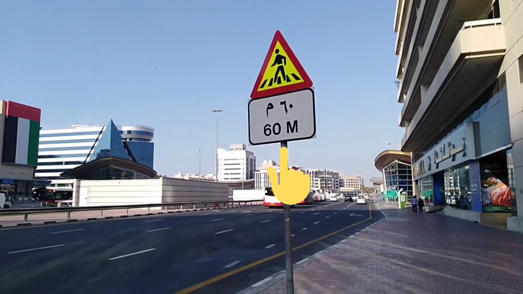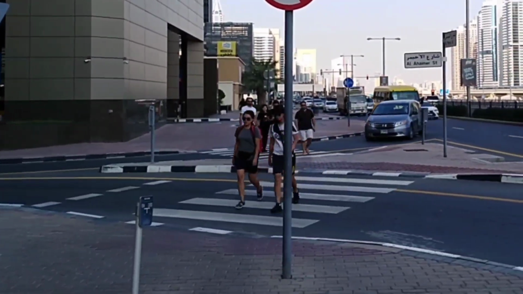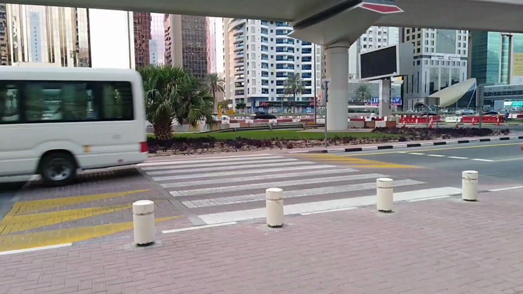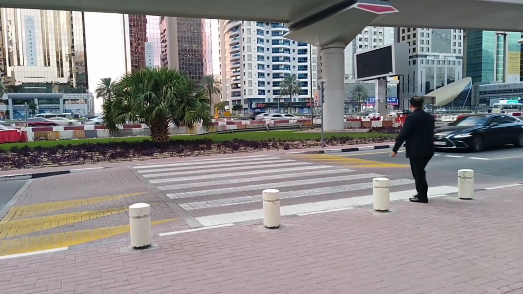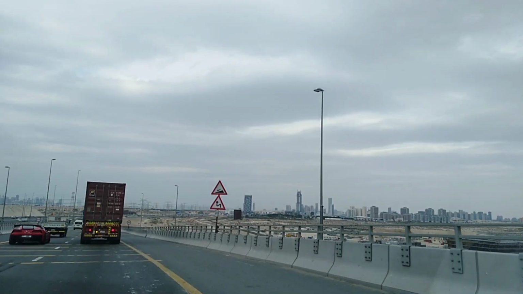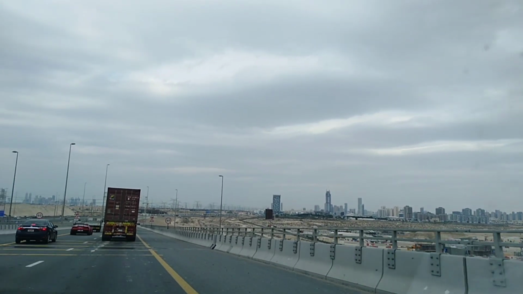This sign shows that pedestrian crossing is ahead. Pedestrians have priority there. Here, pedestrian walking is provided along with speed hump. Vehicles need to stop and give way to the pedestrians. This sign shows that steep slope downward is ahead.